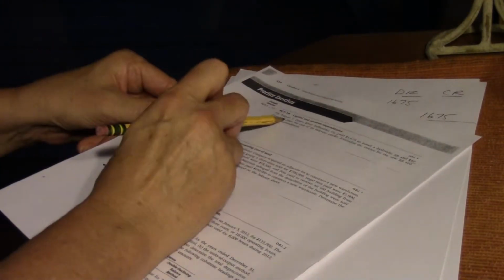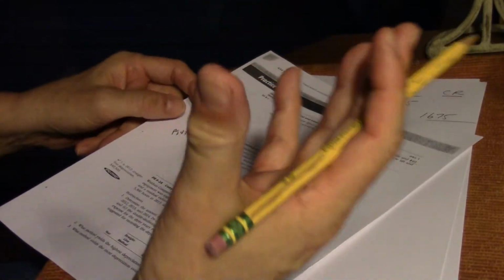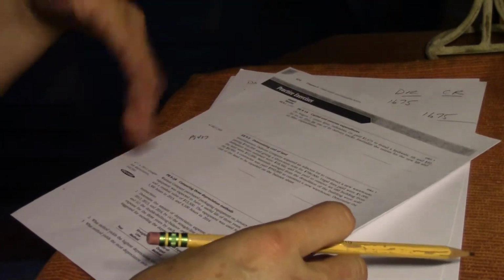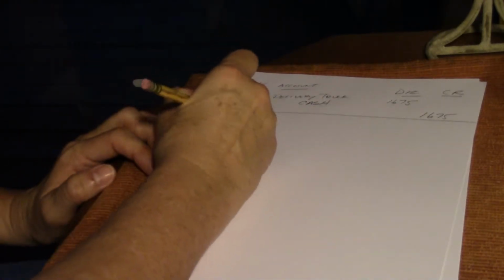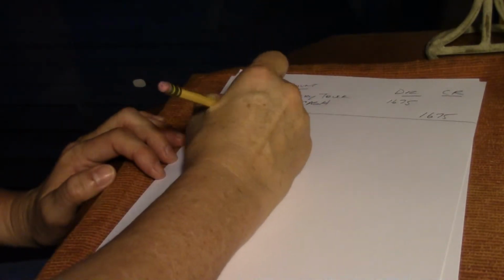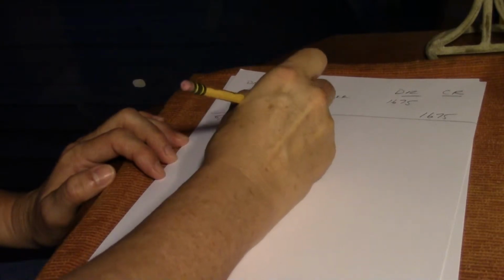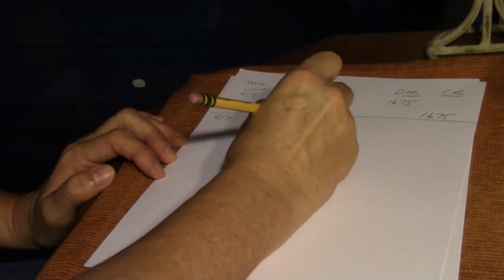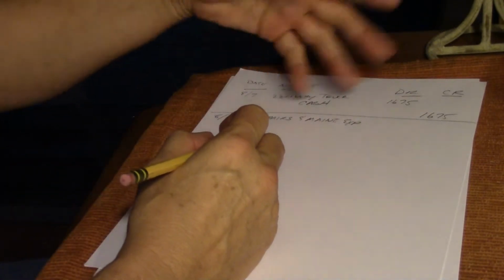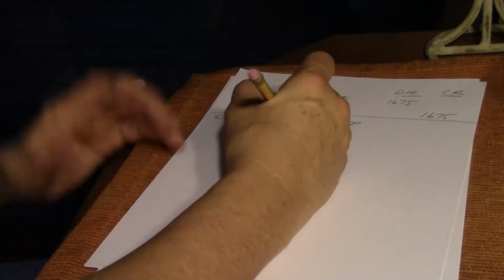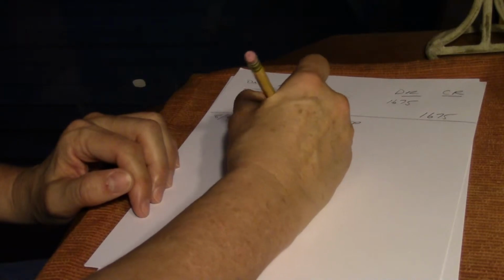The second part of the question, $40 for an air filter. Now that's just an expense. We'll call it repairs and maintenance expense. And it's still 8.7. Repairs and maintenance expense. And some places might even put truck there. We'll just leave it like that. And it doesn't say on account, so we'll just go cash.